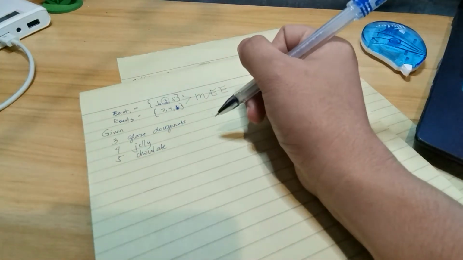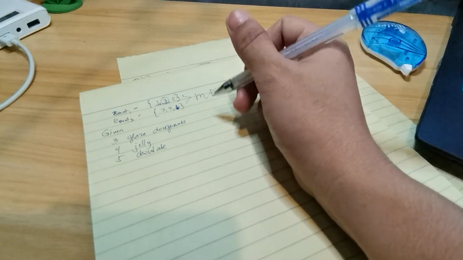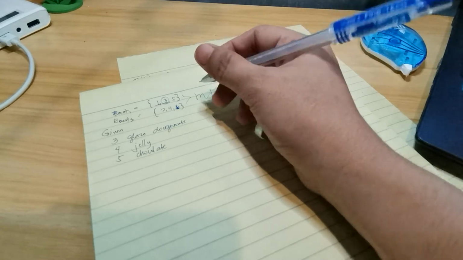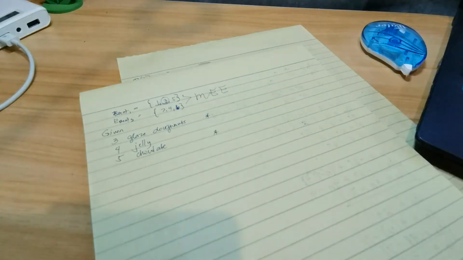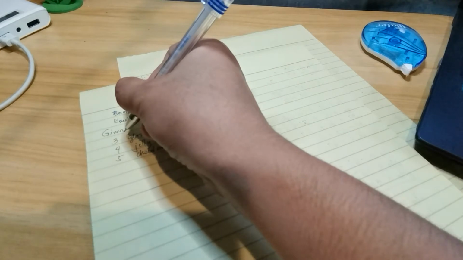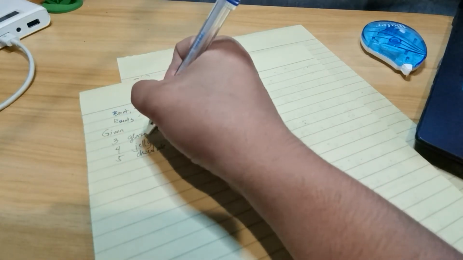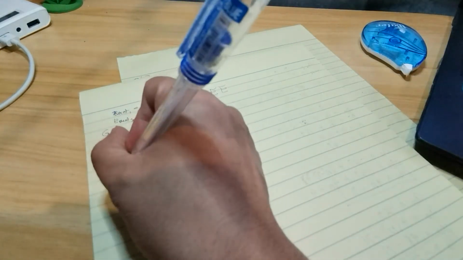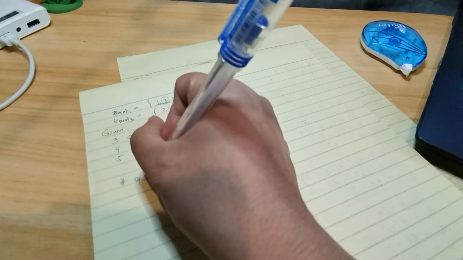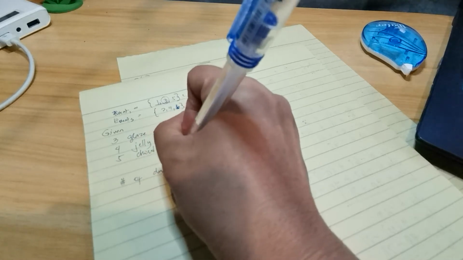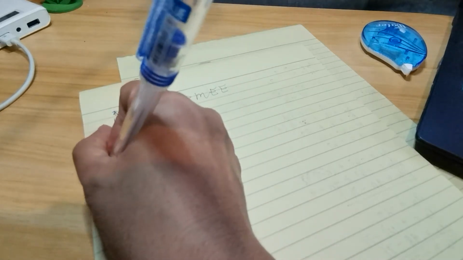Okay, so the question is, find the probability that it is either a glaze or a chocolate donut kapag pumili daw yung isang tao at random. Okay, the first thing that we are going to do is to find the probability of selecting each of this kind of donuts. So, ito yung ating number of donuts. Ito pala yung type. Okay, we have glaze, jelly, and chocolate.